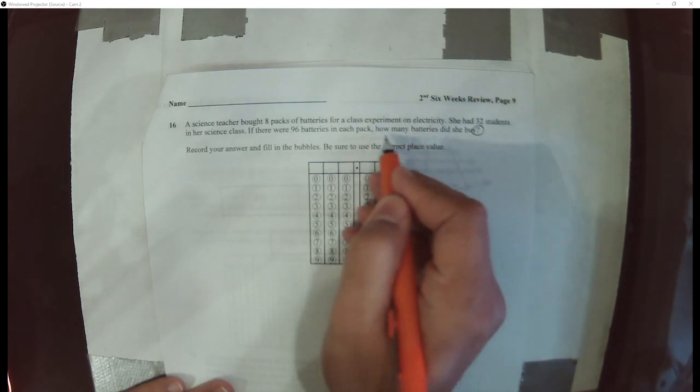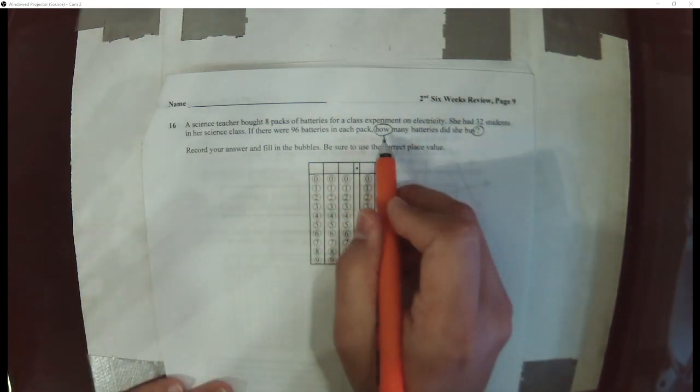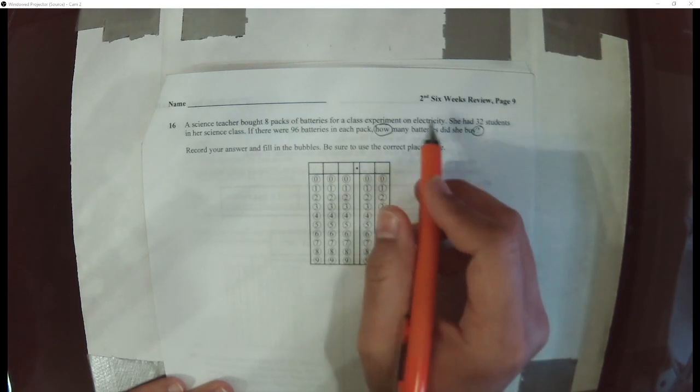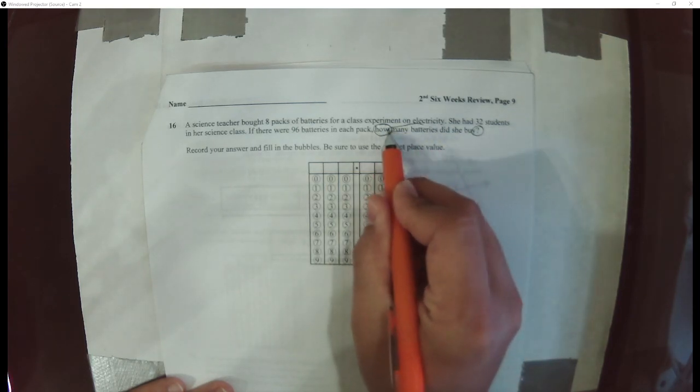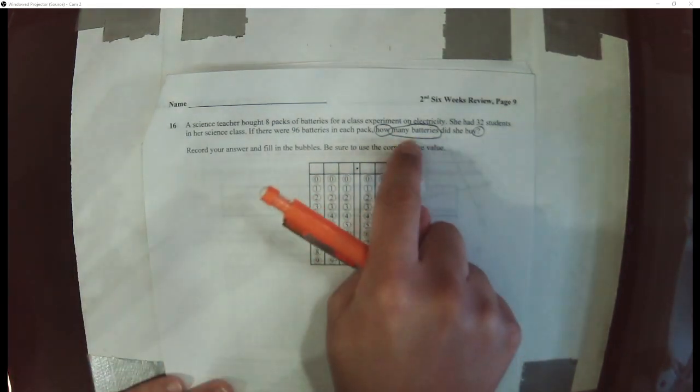Okay, here's my question mark. If I go backwards, there's my question word. How many batteries did she buy? What are they focusing on? What are they looking for? How many batteries? So that's what I need to focus on. I need to focus on batteries. That's what's important to me.